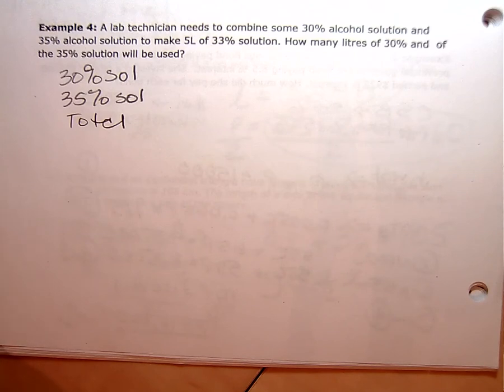So if you have some 30% alcohol solution and you're going to mix it with some amount of 35% alcohol solution, you know that you're going to end up with some solution that's in between 30 and 35%, right? And you end up with 5 liters of 33% solution. So what we need to figure out is how much of the 30% and how much of the 35% did we use? Now, here's the thing.